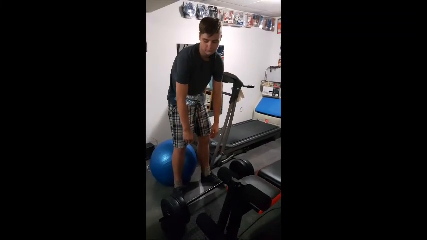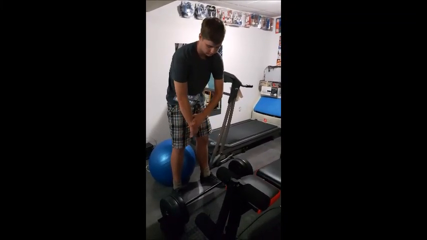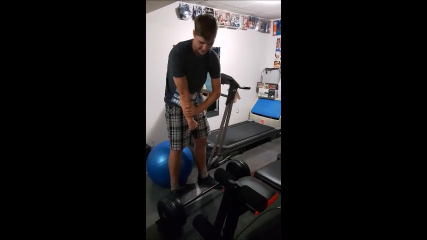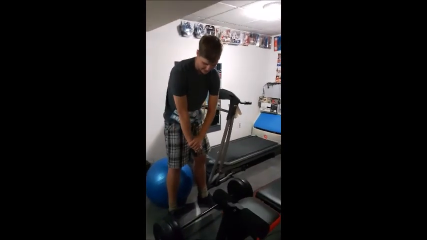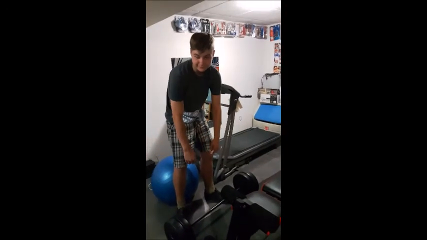So we'll be talking about the superficial back line, superficial front line, lateral line, and the spiral line.